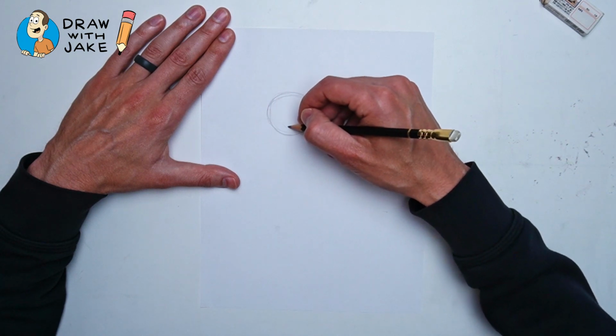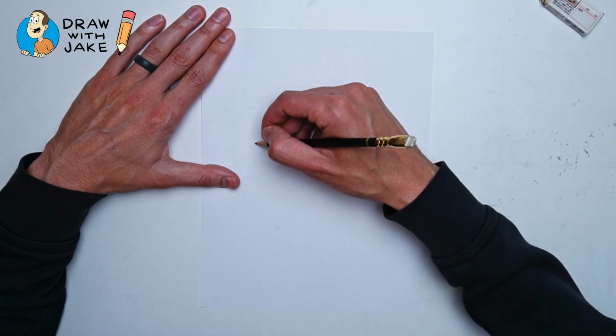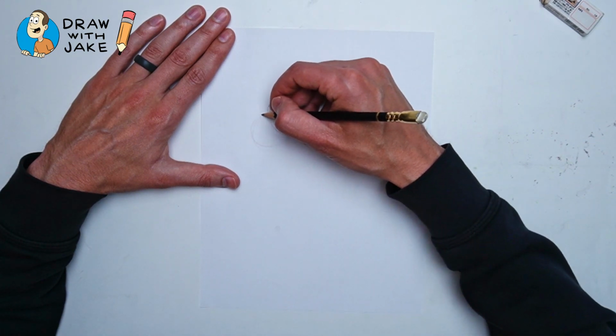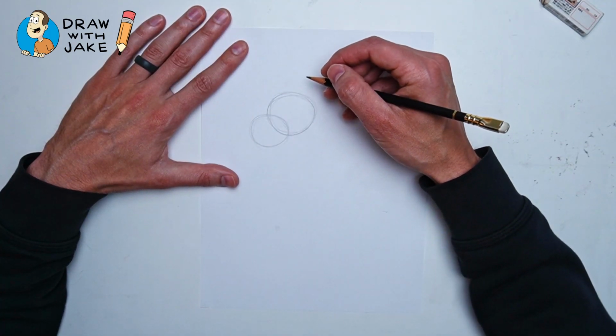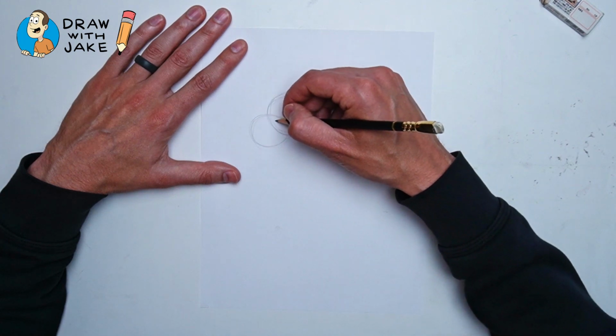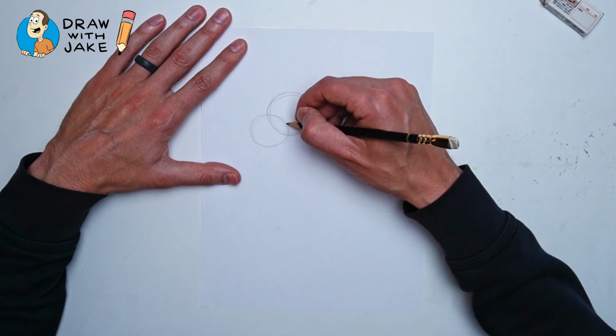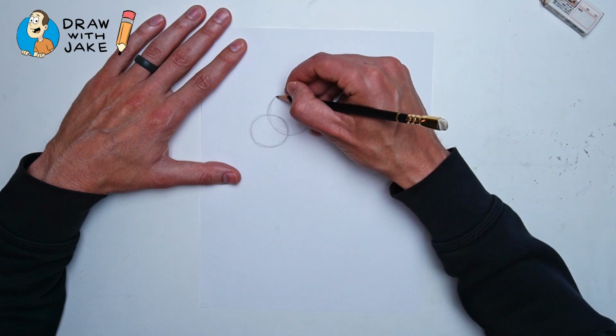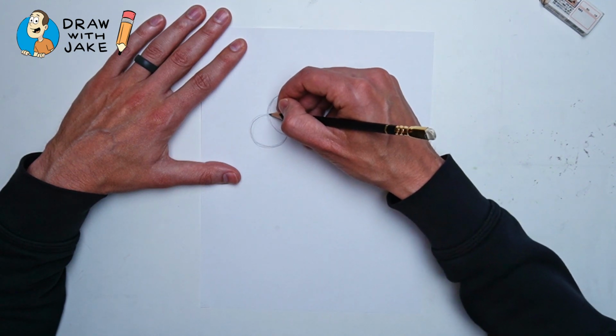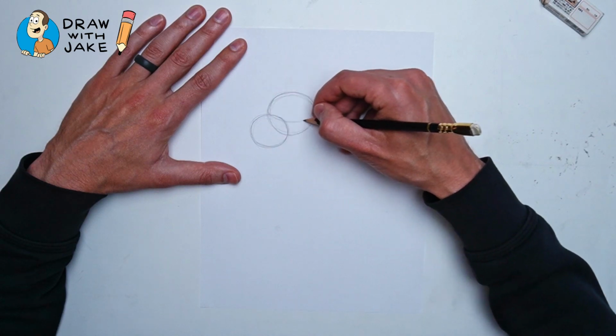And then draw another circle that overlaps with the other circle and is a little bit smaller. This is going to be kind of the snout or the nose of the snake. And make sure my lines are nice and dark so you guys can see them. I'm going to draw just some guidelines.